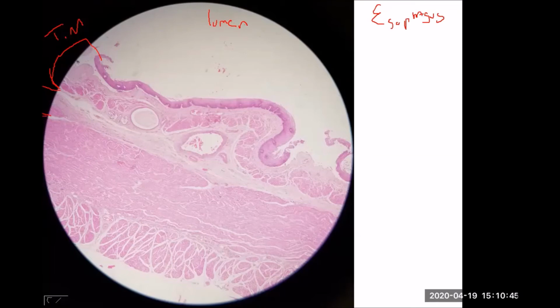And then going all the way across to here is now the area of the tunica muscularis. And the tunica adventitia, in the case of the esophagus, the adventitia is just the absolute edge here.